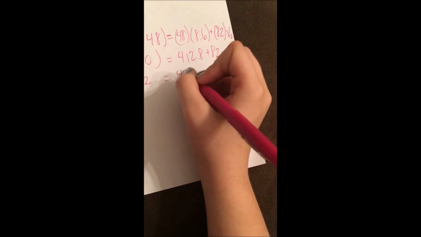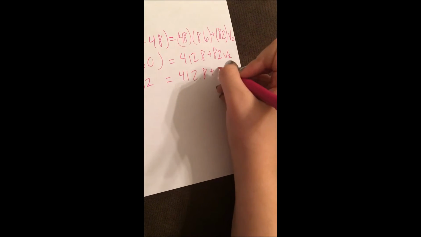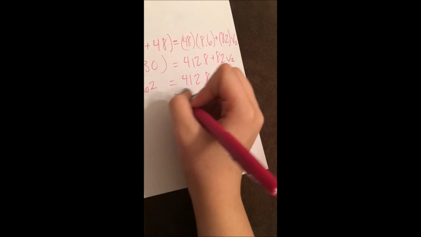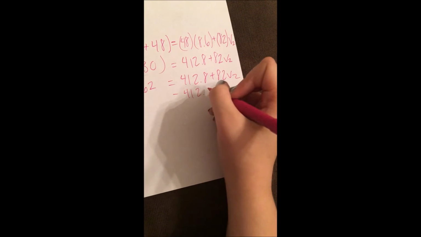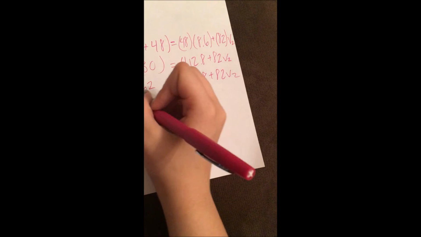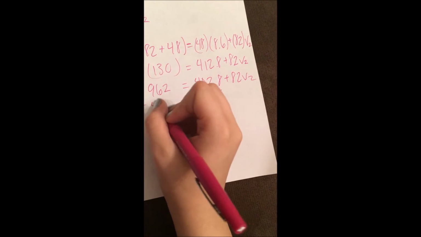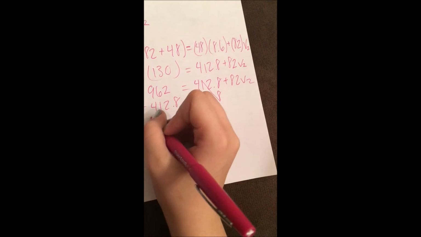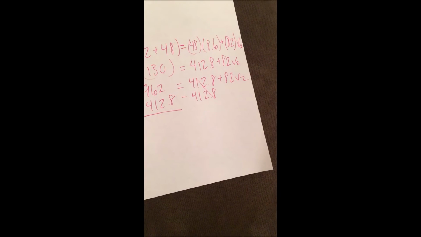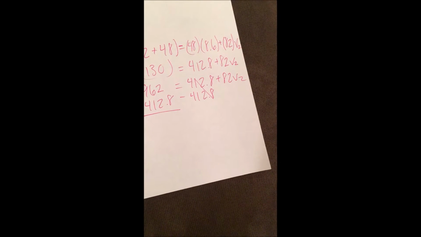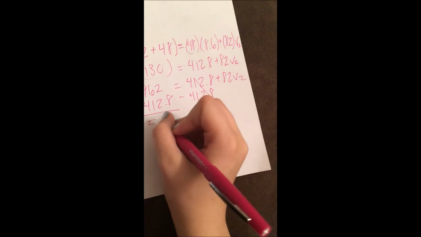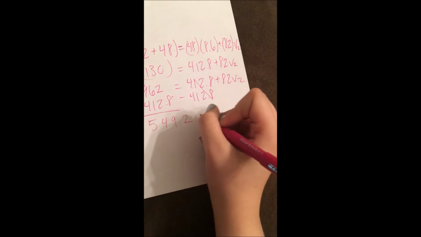So, to solve, we first subtract the 412.8 from the 962 and get 549.2.